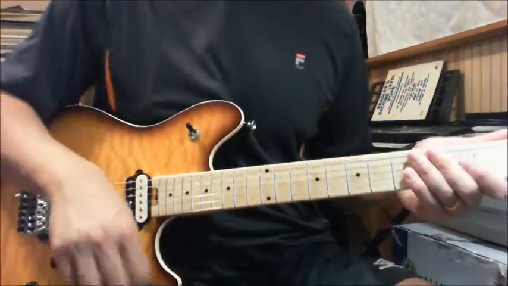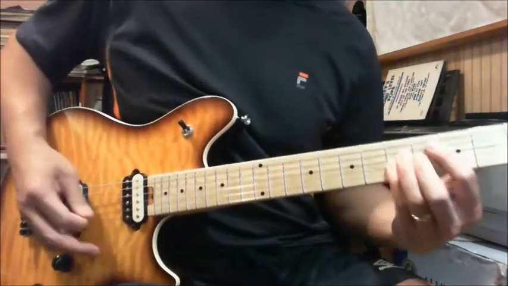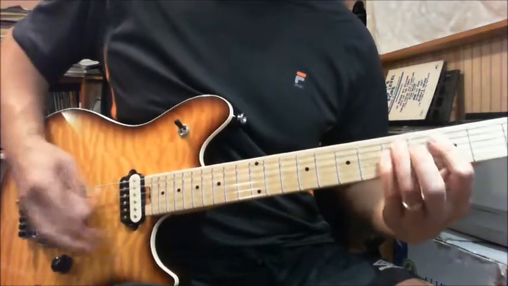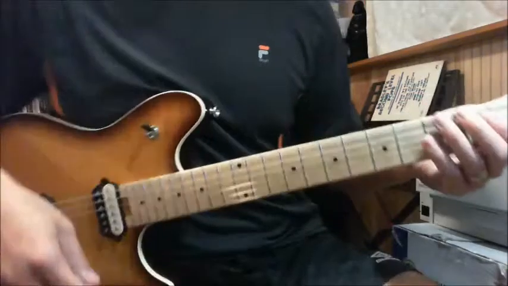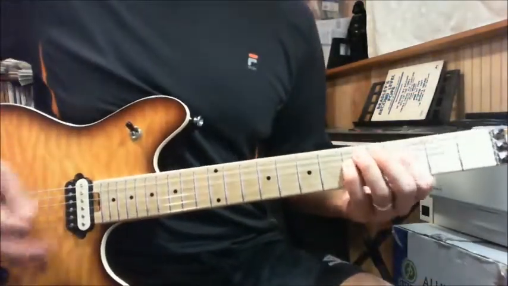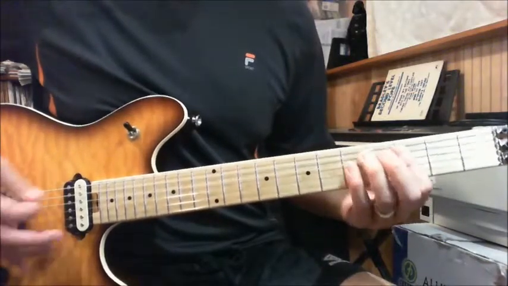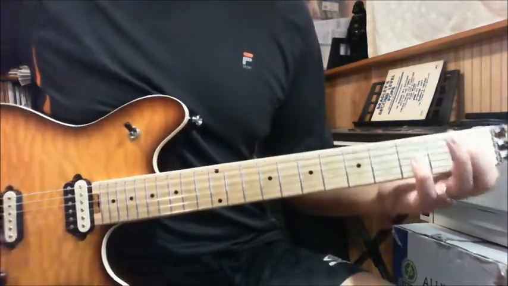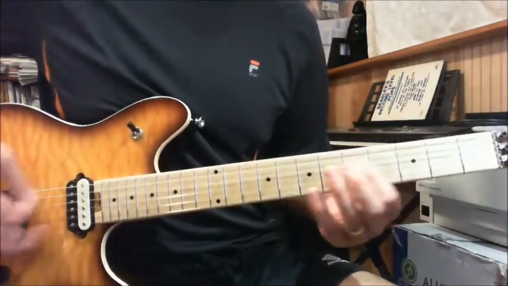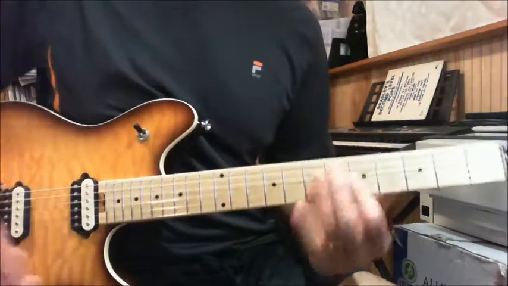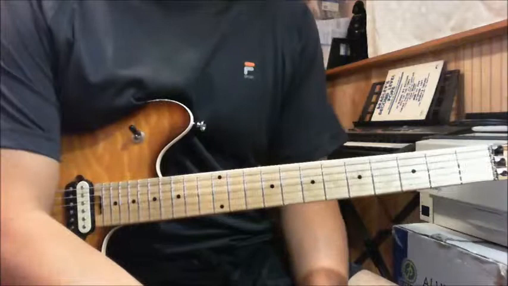Ritchie Blackmore does a lot of this stuff. Again, just 2-note chords, perfect fourth. Another is I Don't Know by Ozzy. A lot of songs are using 2 notes on a perfect fourth.